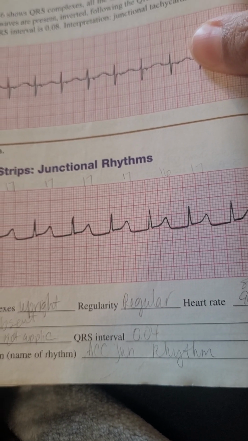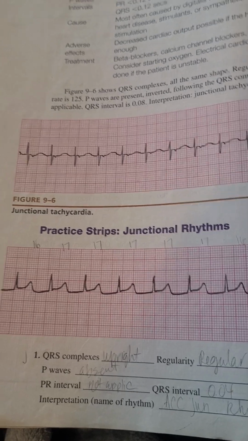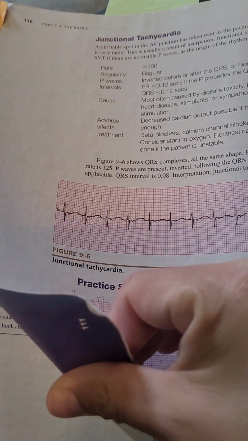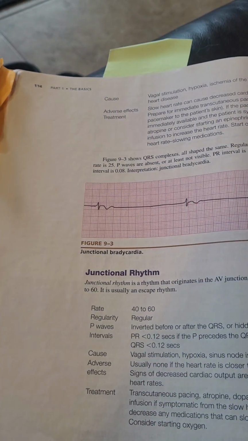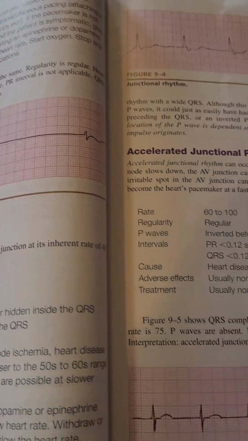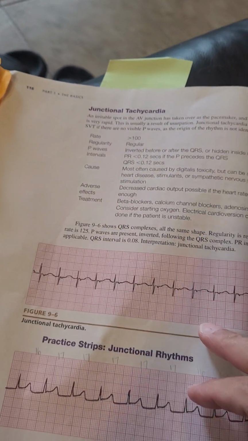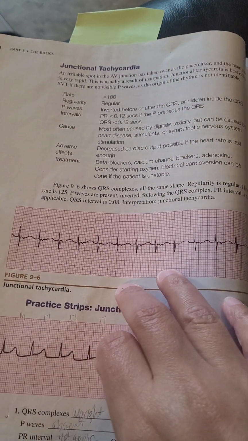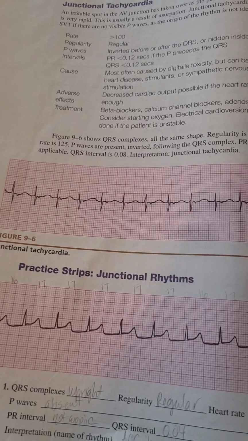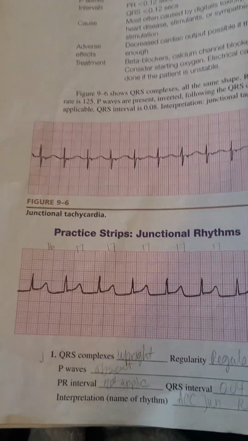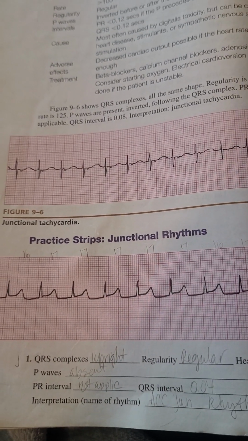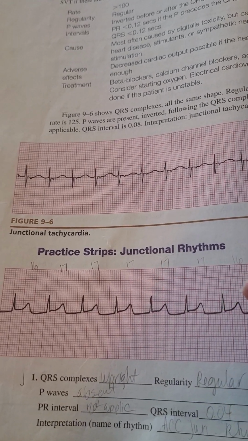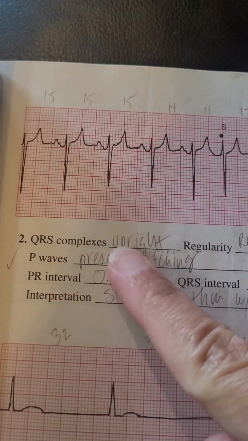So for the most part, you could probably put junctional rhythm, but it probably was accelerated. What did I put? Yeah, I did. Accelerated junctional rhythm. Okay, sorry, that was my bad. So accelerated junctional rhythm, that's what that is. And QRSs are upright, the regular heart rate, like I said, no P waves. So you know that's junctional. Let's see what we have over here.